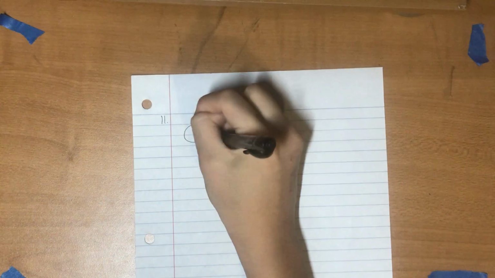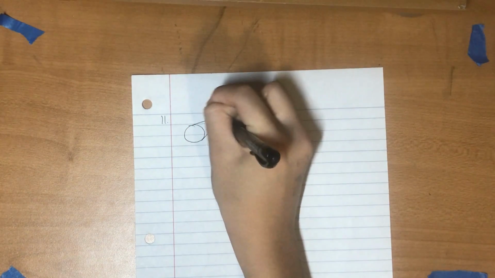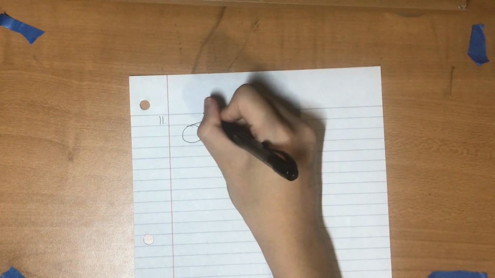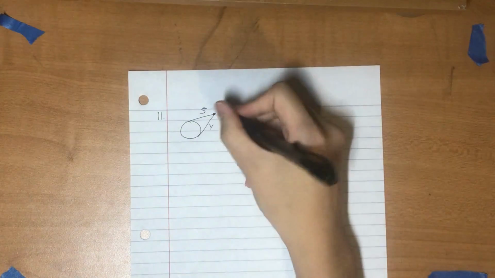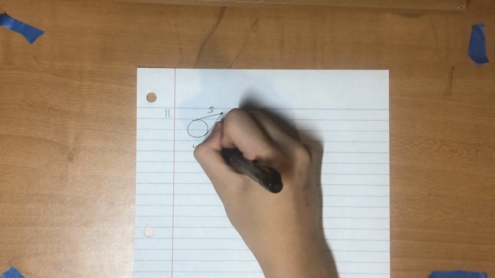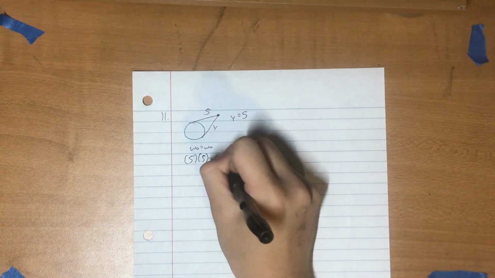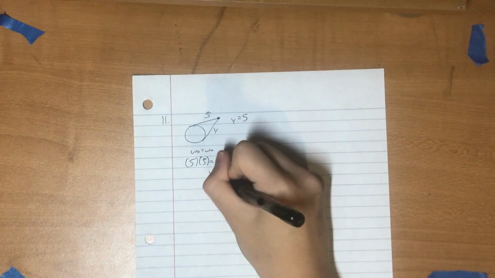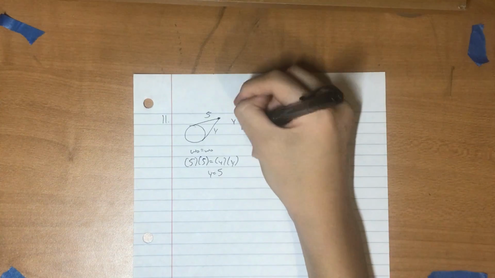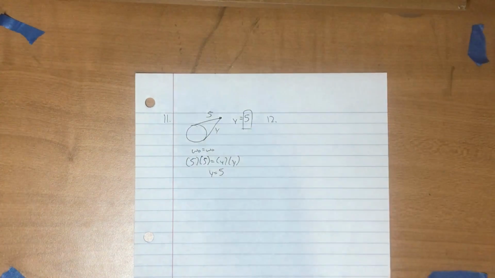Number 11. This is a theorem. Given tangents to a circle from the same point, if this is 5 and this is 5, they are equal. So y equals 5. The way you could solve this though is whoa: 5 times 5 equals y times y. So y equals 5. Or you can just memorize this theorem.